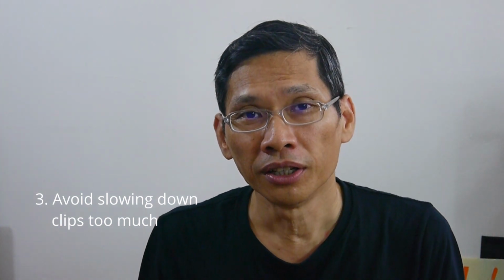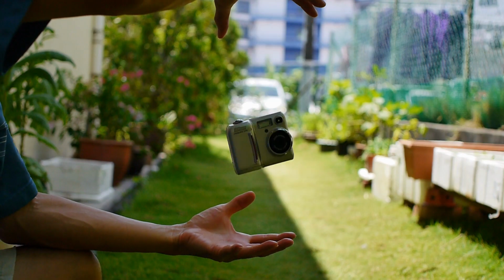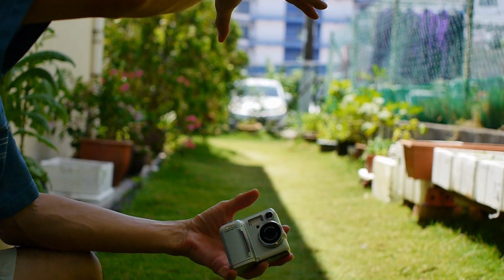Point number three, don't slow down your footage too much. This is related to point number one. When you slow down your footage too much, there isn't a frame to meet the empty frames and you kind of see blocky effects. And this actually leads me to the next point, which is to fake slow motion in software.